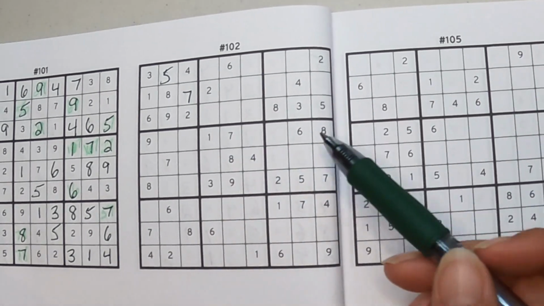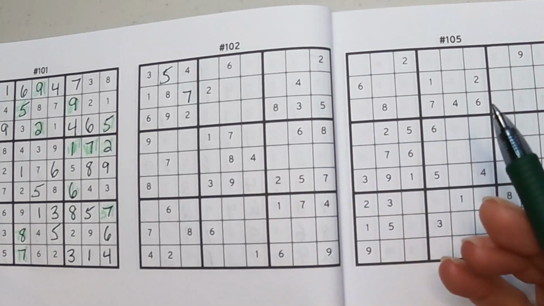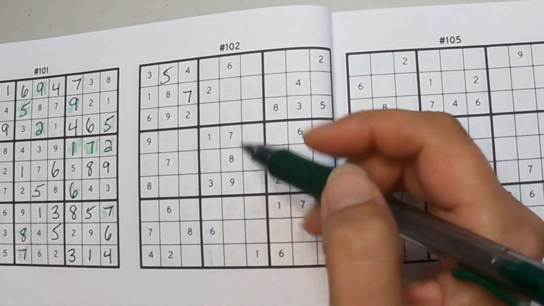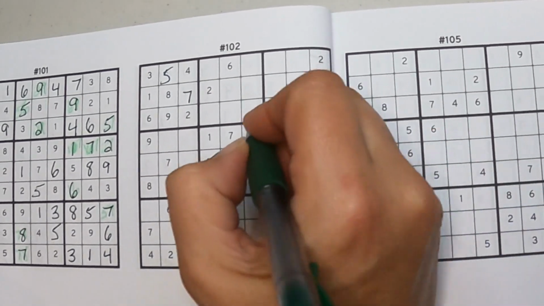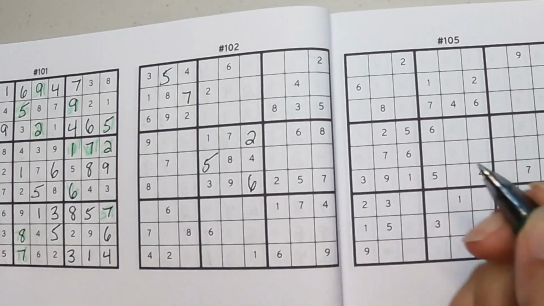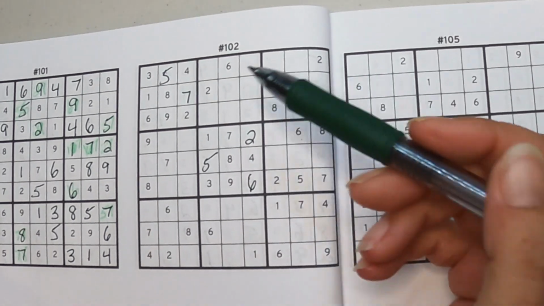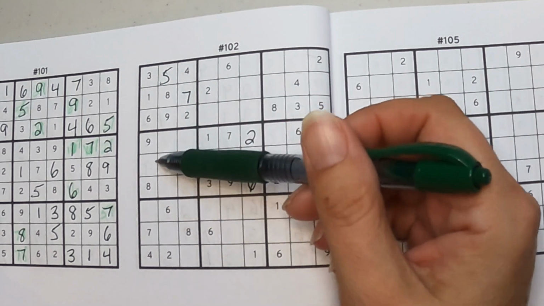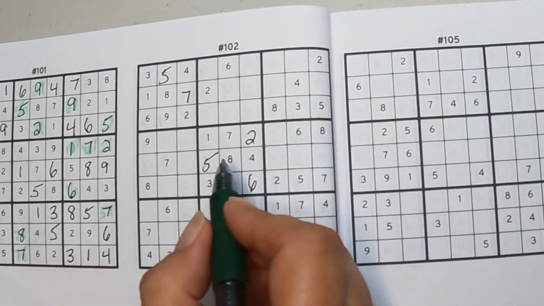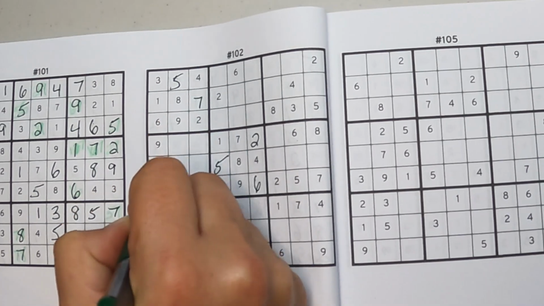If we look at this box, we're missing 2, 5, and 6. We've got 2 and 6 here, so this is our 5. 6 here, so 2, 6. If we look at this column, we're missing 2 and 5. We've got a 5 here, so 2, 5.